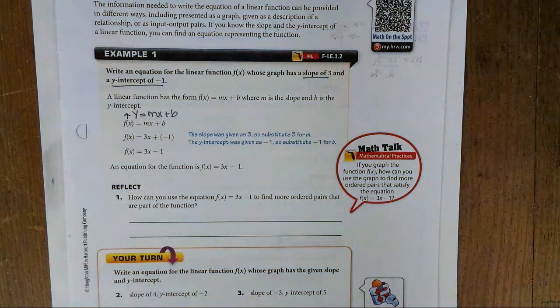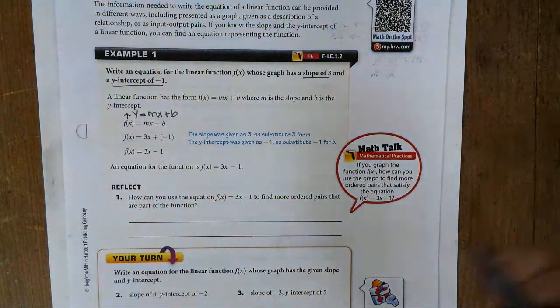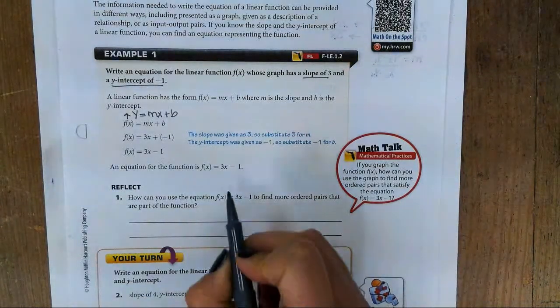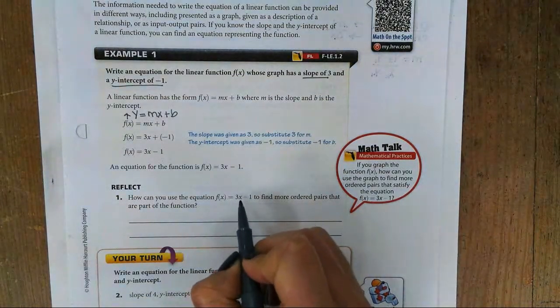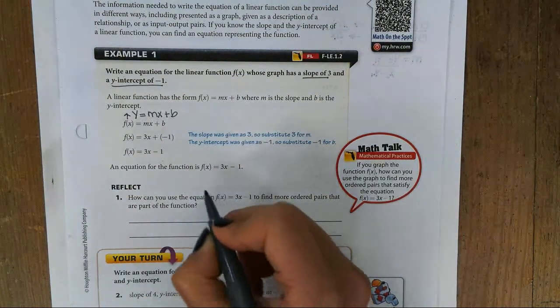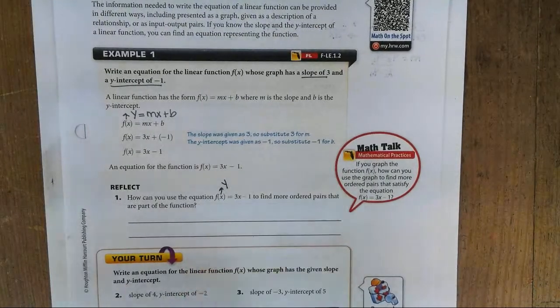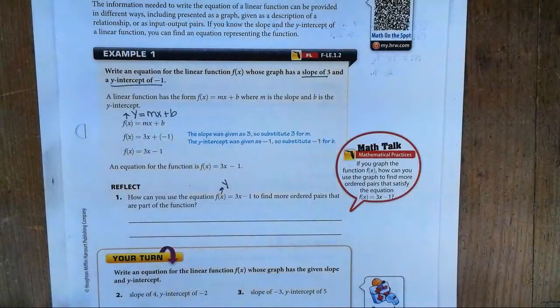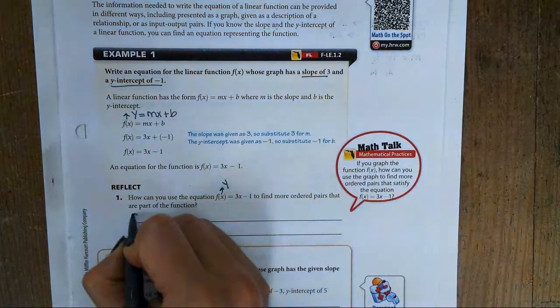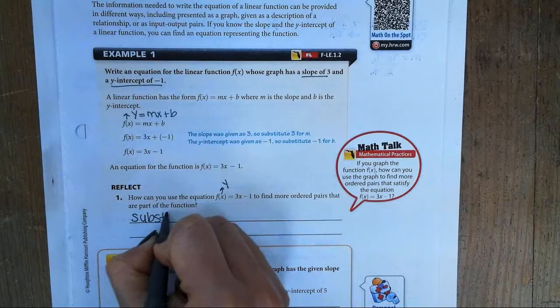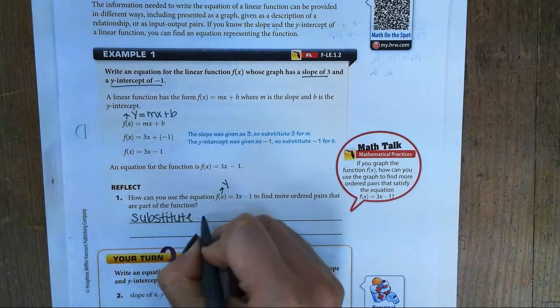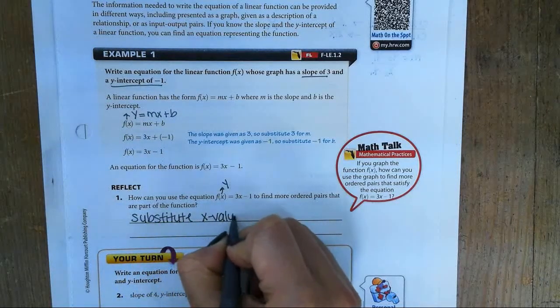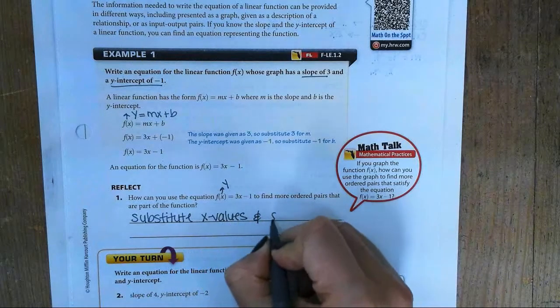And so we can go ahead and use that information to basically find out if we have an ordered pair that is part of this function. So what you can do is apply that same concept to this. Substitute a value for x, solve for f of x, which again, this is the same as having y, so don't confuse yourself. Okay, so substitute values of x and solve for y. Substitute x values and solve for y.